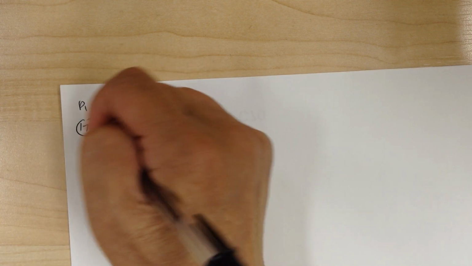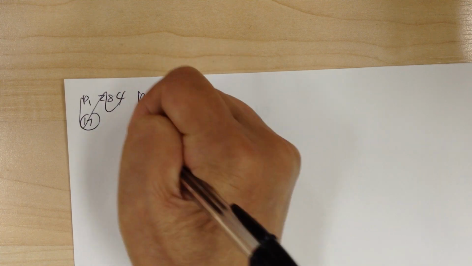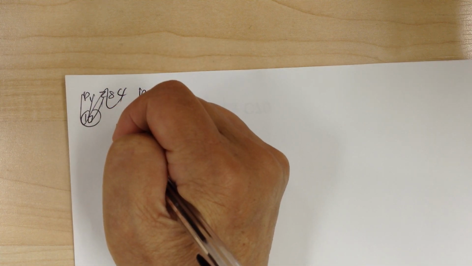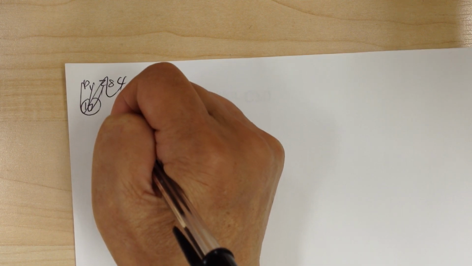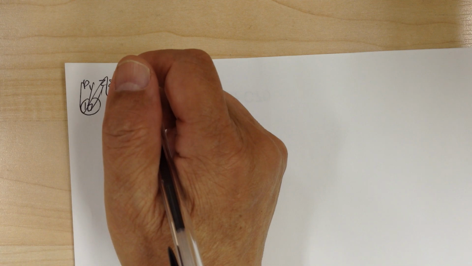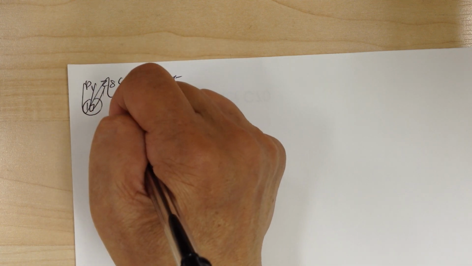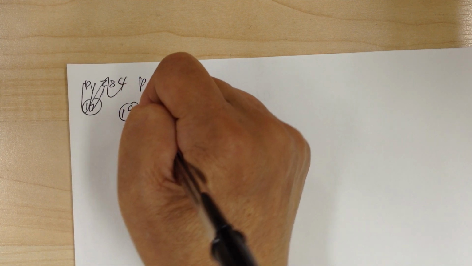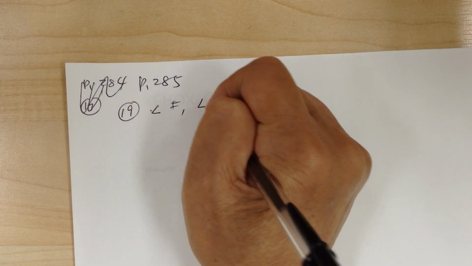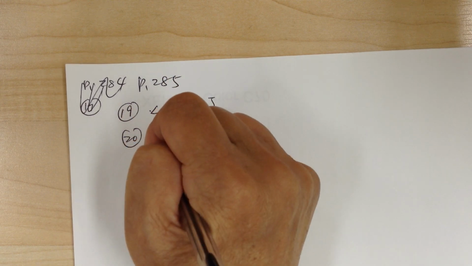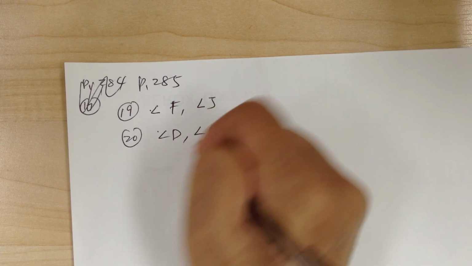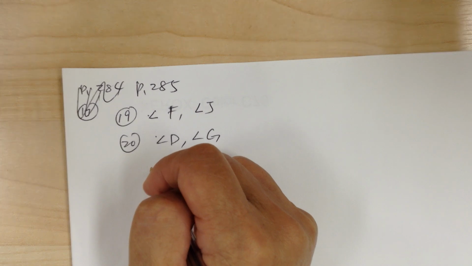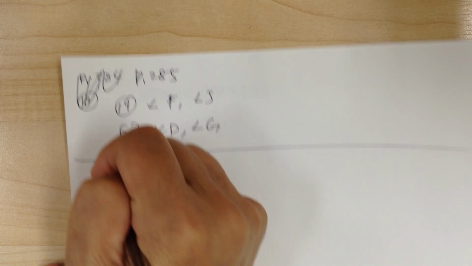Okay, let's go to the next one. So page 285, and we are at number 21. But let me write down the answers for you guys. For number 19, it is angle F and angle J. Number 20 is angle D and angle G. Now let's go to number 21.